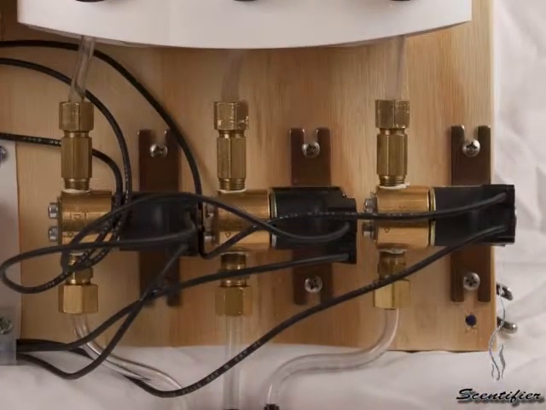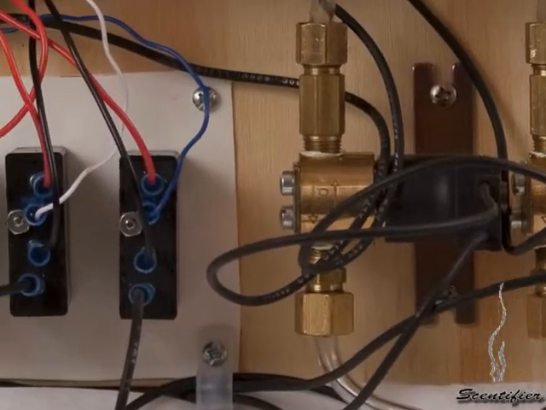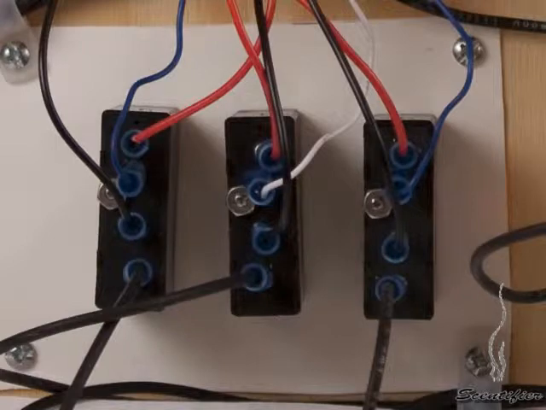Below the containers are solenoids used to control the flow of the oils. There is a solenoid for each container. To the left of the solenoids, we have solid-state relays that are used to control the flow of electricity to the solenoids.